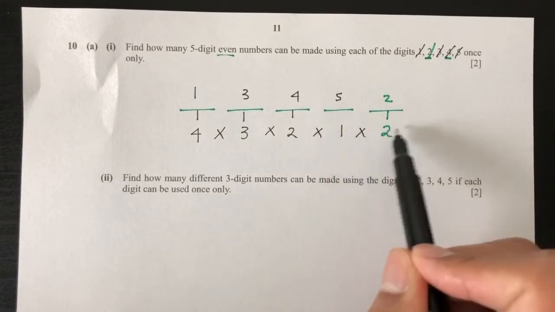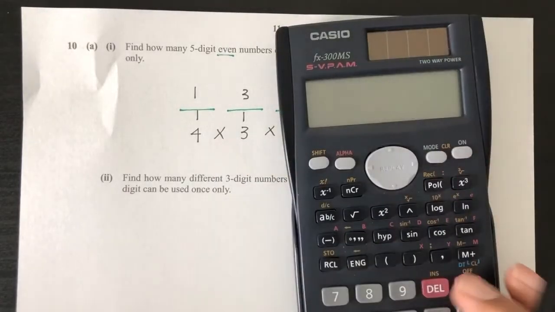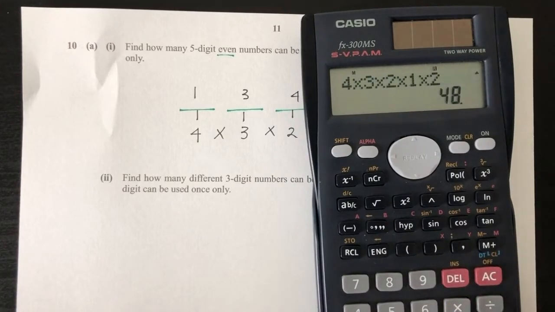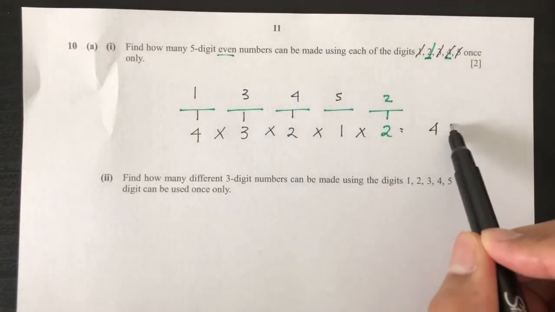So your number of ways will be 4 times 3 times 2 times 1 times 2. So 4 times 3 times 2 times 1 times 2. That should be 48 as your answer.